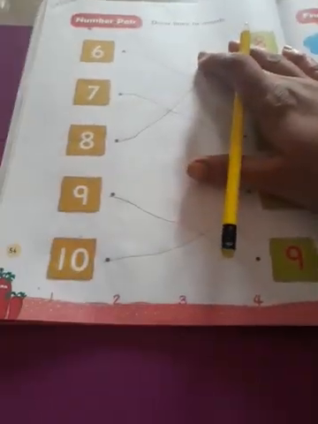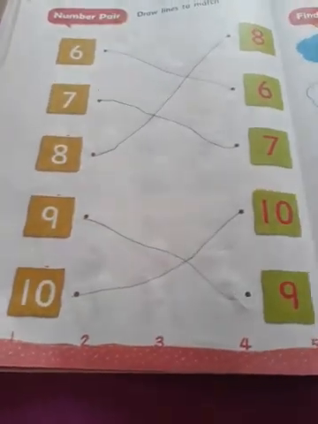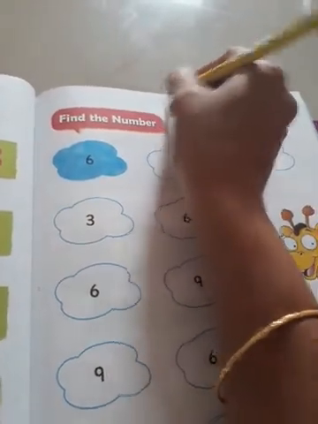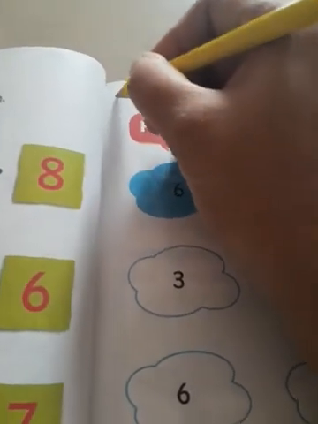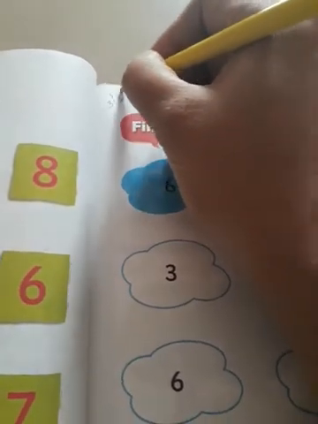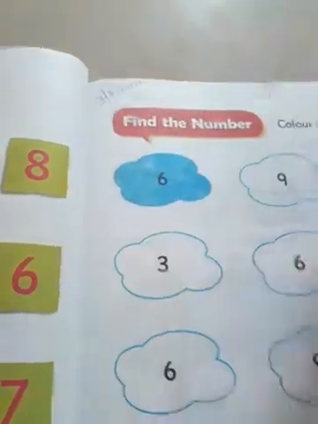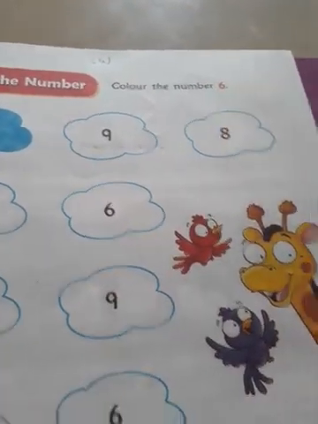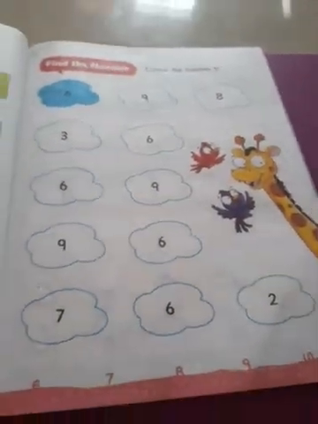After finishing page number 54, come to the next page, 55. Here also write in the middle of the page classwork, and in the right corner, today's date, 3rd August, 3/8/2020, means 2020. What they have given here? See, color the number 6. They have given you so many clouds, and in the clouds they have put the number.